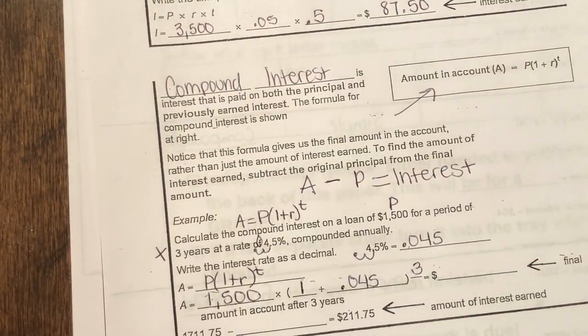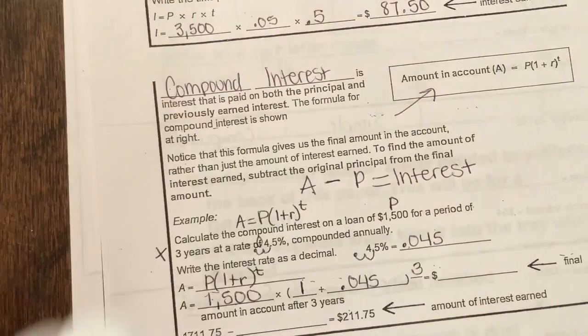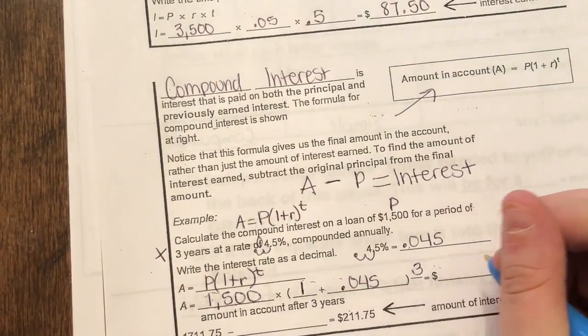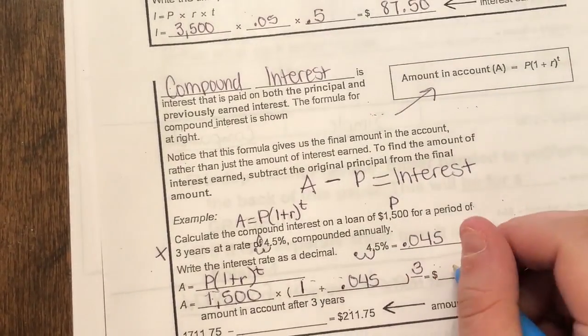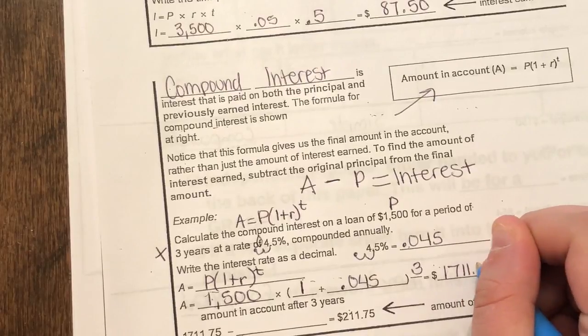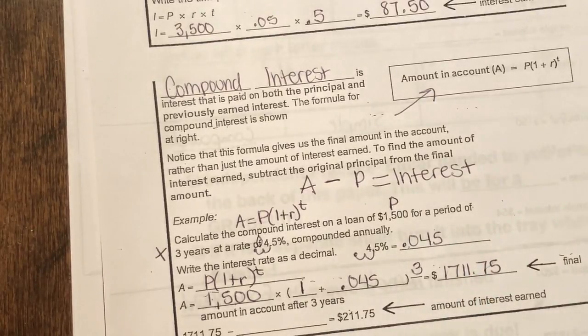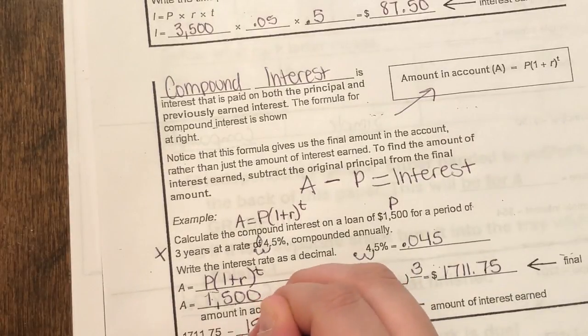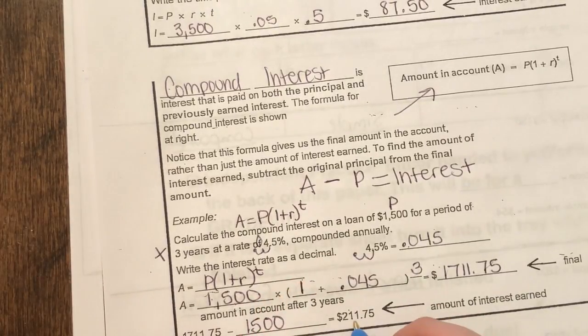It gets me about 1,711.75. That is my total in the account. Minus the 1,500 is going to get me the amount of interest earned.